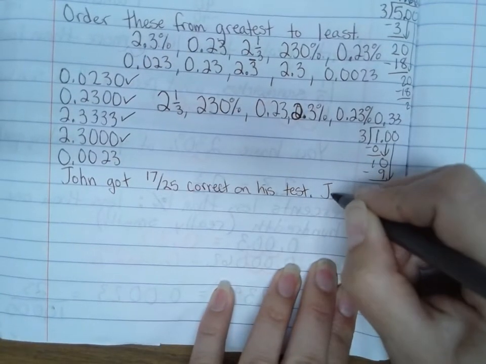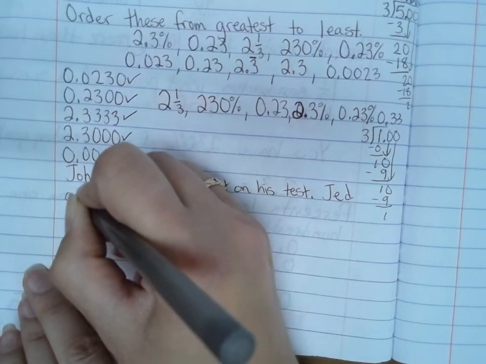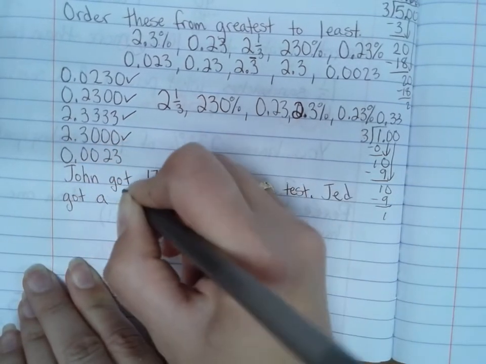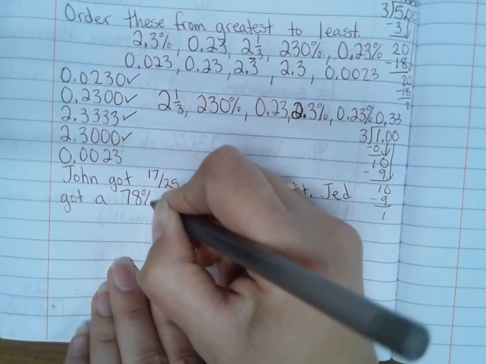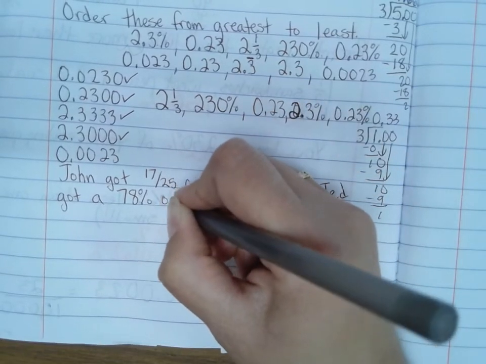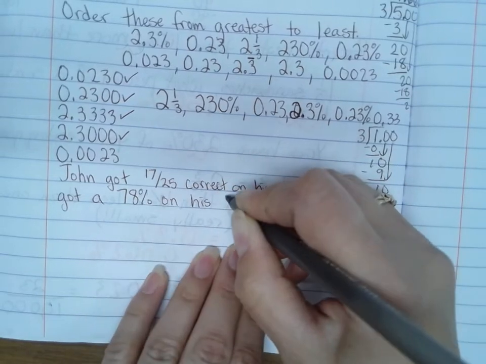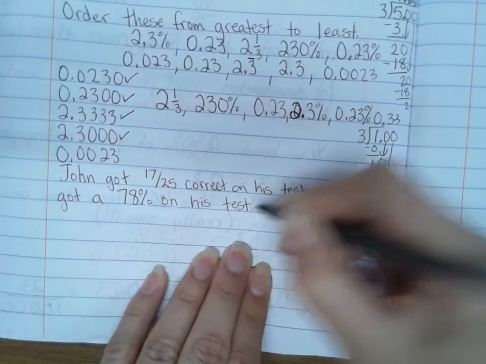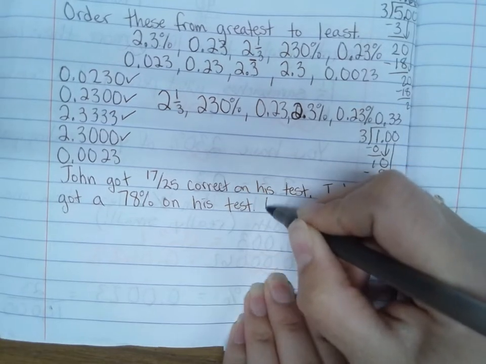Jed got a 78% on his test. Who scored the highest?